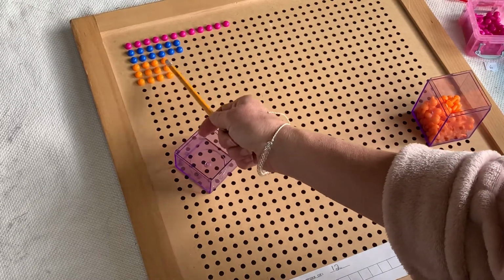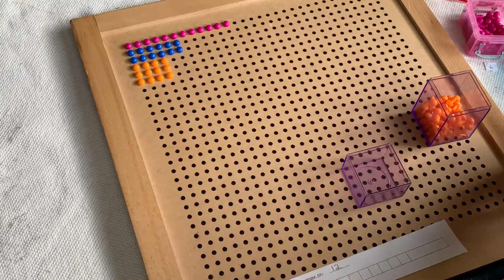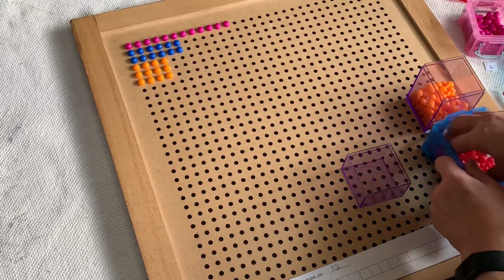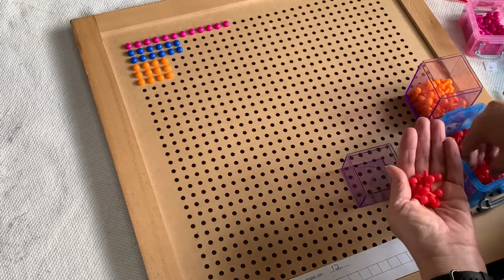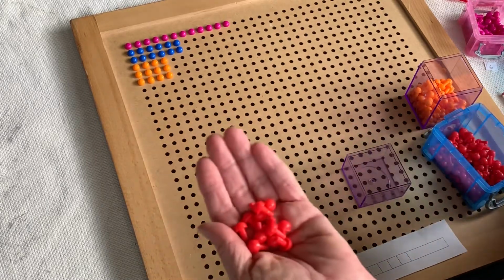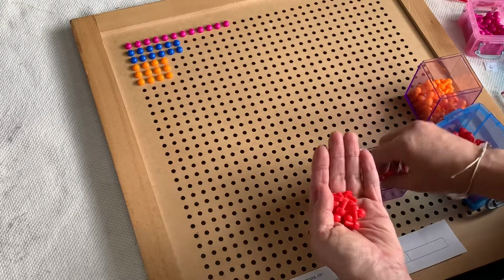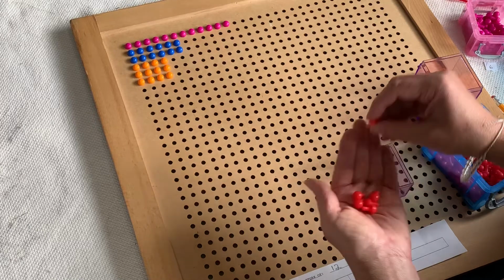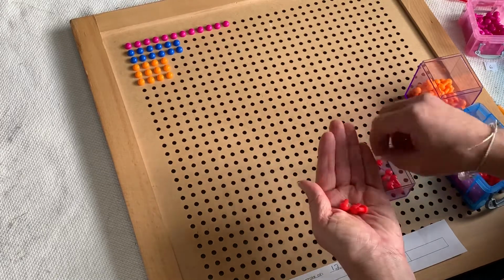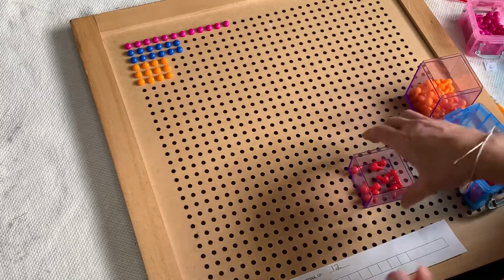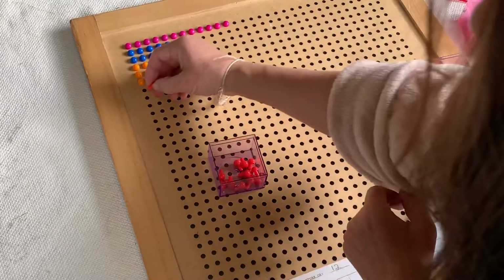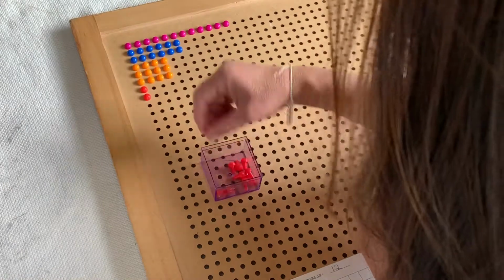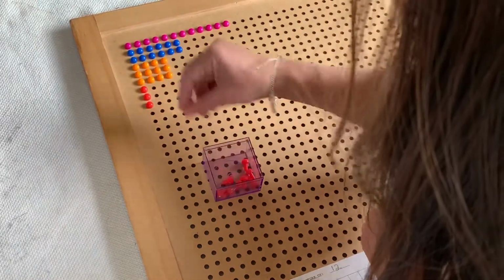It goes in evenly. Let's see if 4 is a factor of 12. So I need to count out 12 again. This time I'm going to use orange. 2, 4, 6, 8, 10, 12. All right, let's see. Is 4 a factor of 12?